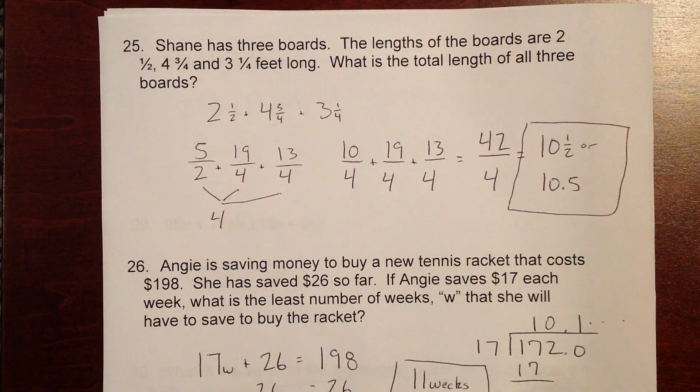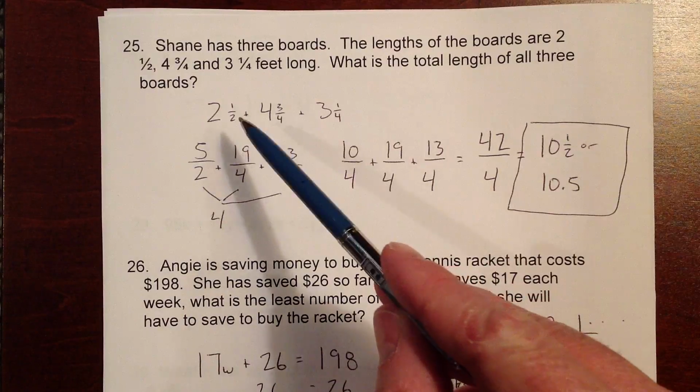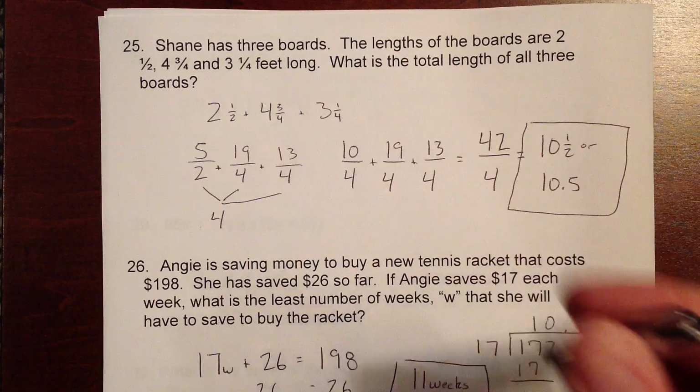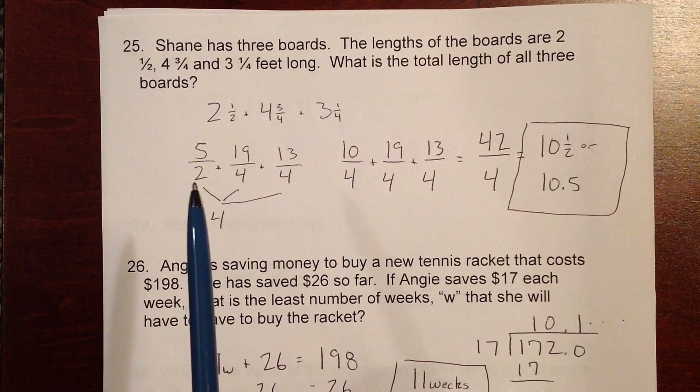You've got these boards here. We want to know, one of them's 2.5, one of them's 4 3/4, one of them is 3 1/4. What is the total length? You're simply going to add those up. You're going to have to convert these to improper fractions. If you don't do that, you can convert these to decimals. That's perfectly acceptable. You can do that too. But I've done it as improper fractions here.